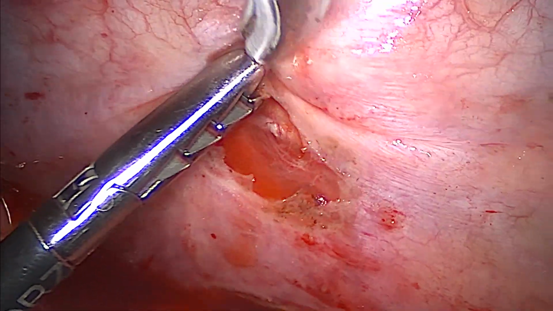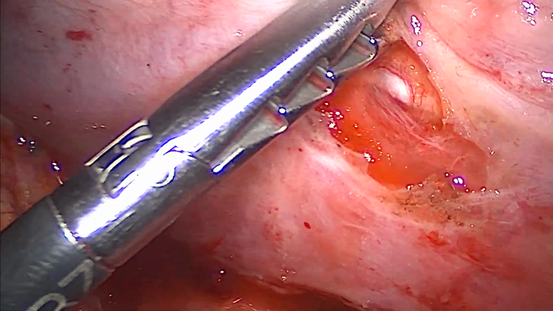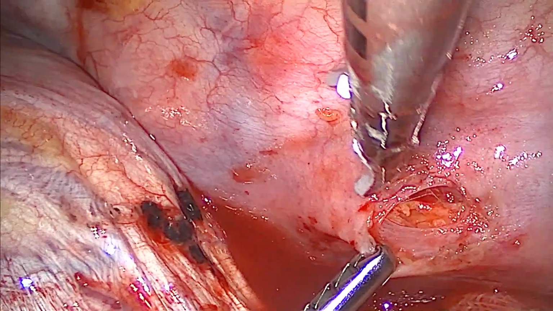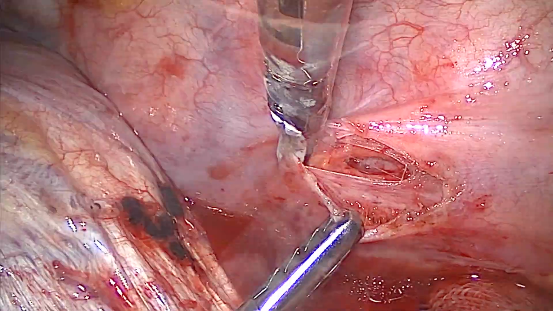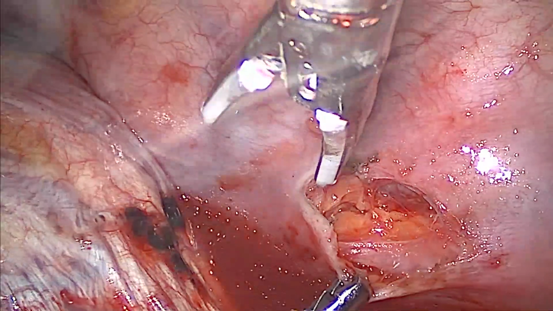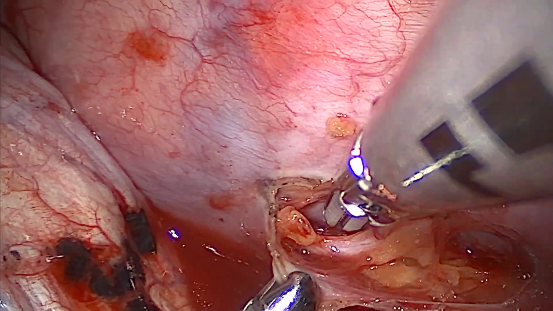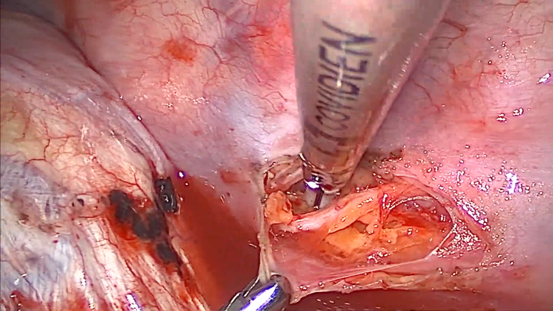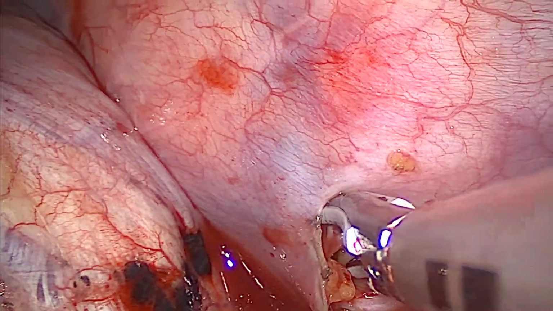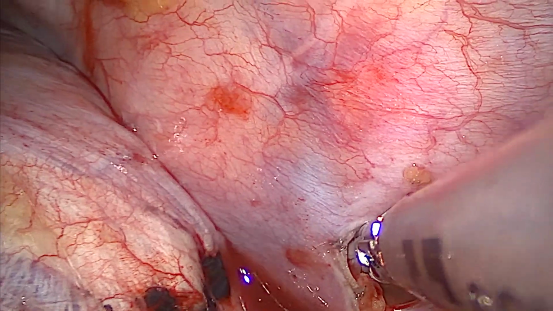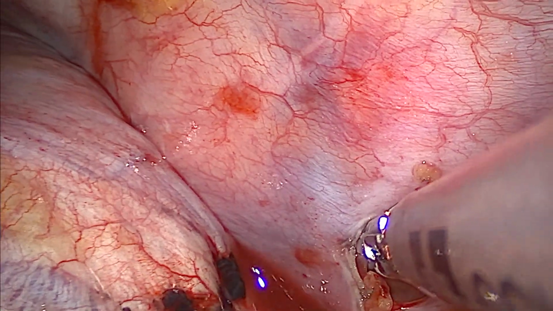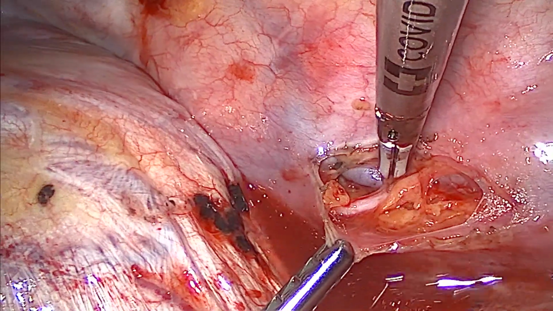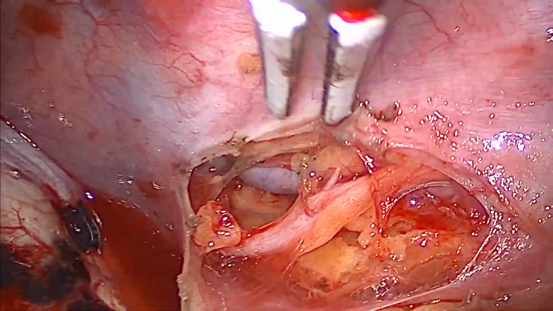It is a very delicate structure, and one has to take utmost care not to injure it during the dissection. Excellent camera holding skills and excellent assistance are paramount in doing these technically challenging operations. Nevertheless, you need an excellent anesthetic team who can take the lung down and put the patient back on single lung ventilation.